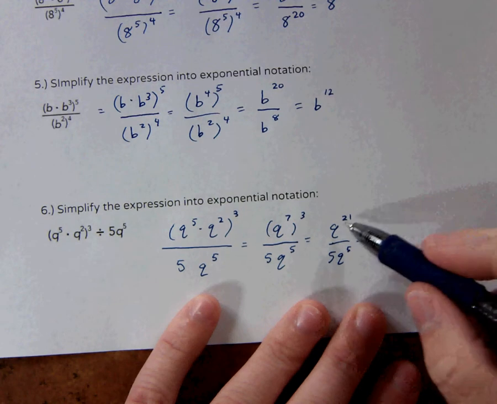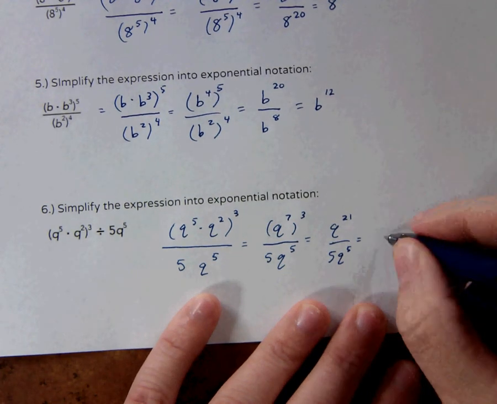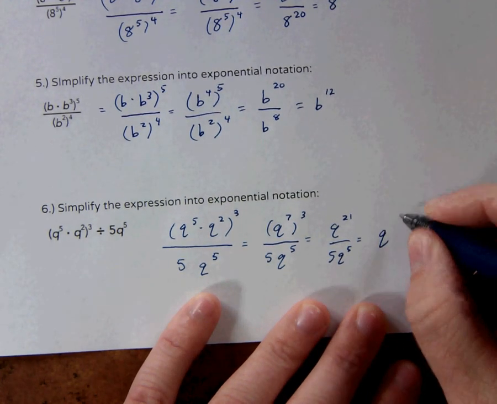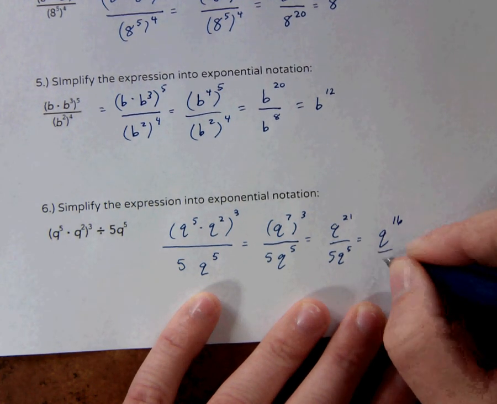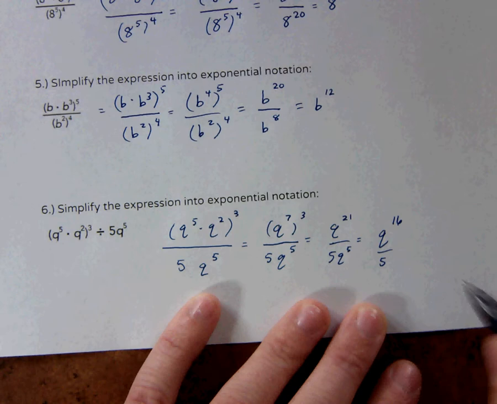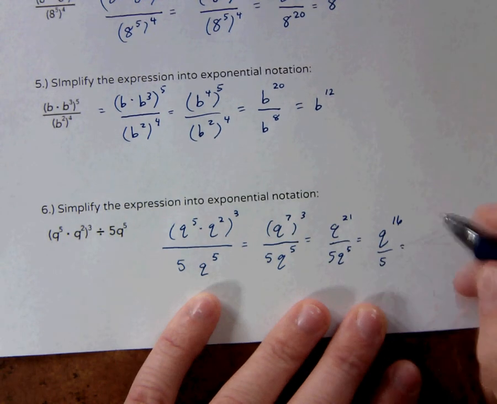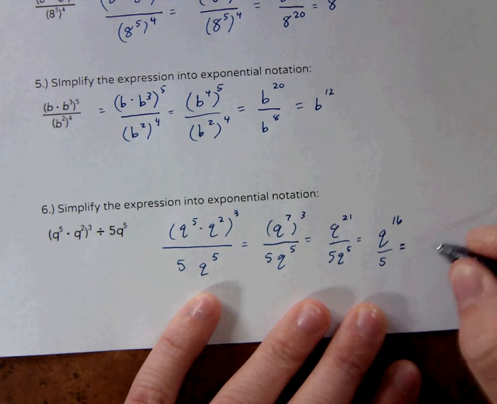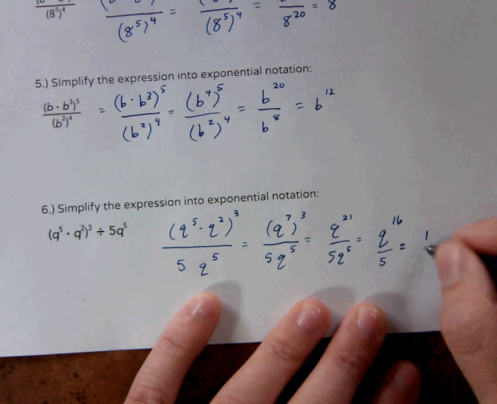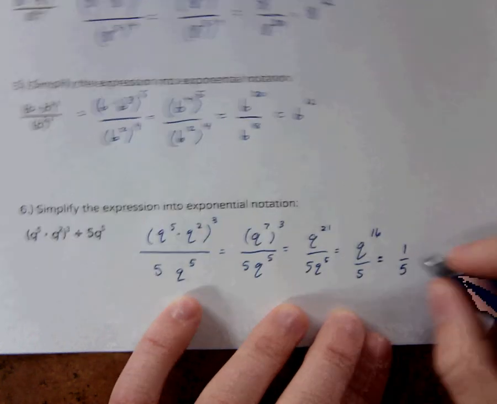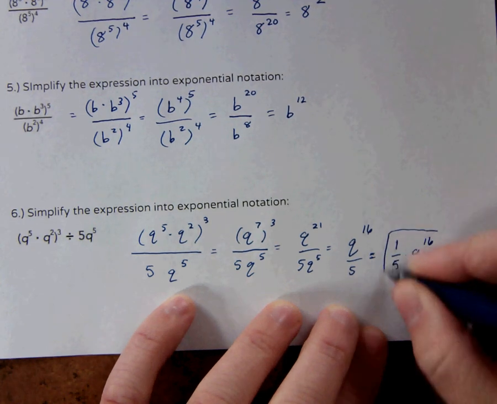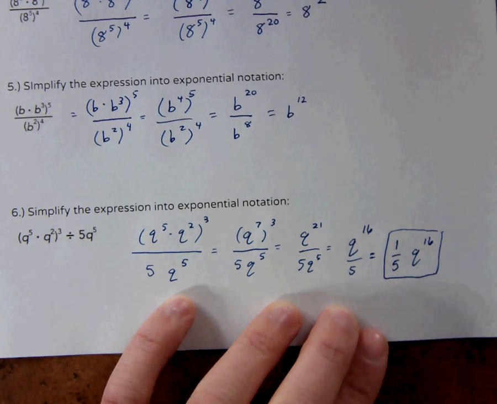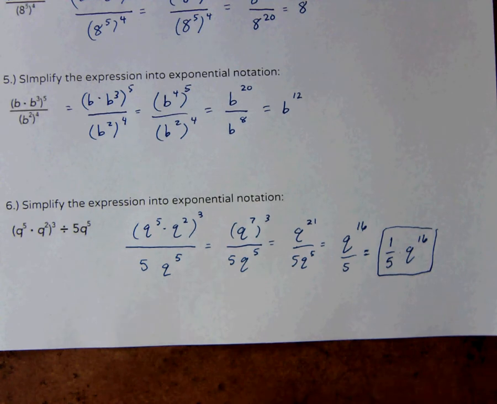From here, 21 minus 5 gives me q to the 16th power over 5. And I actually don't really like this. You could stop here and this would be right. But instead of saying over 5, something about that bothers me. So I actually would write it as 1/5 times q to the 16th power. I feel like that is a little neater, but feel free to disagree there.